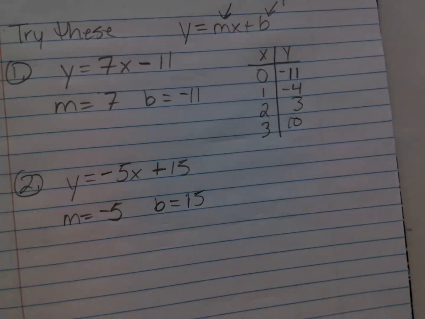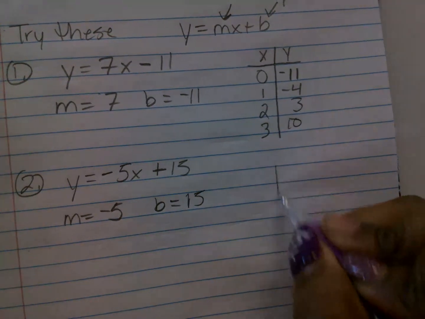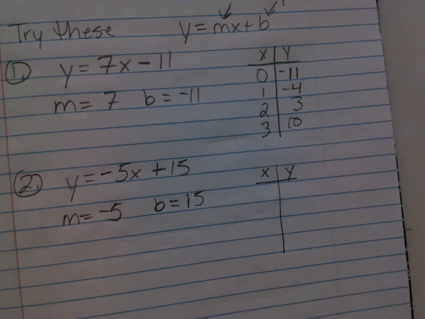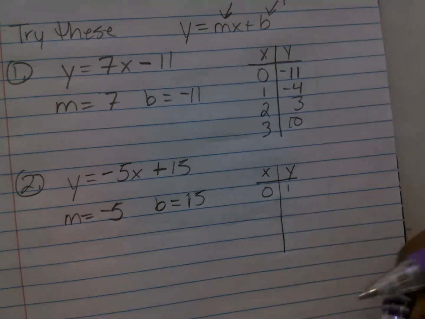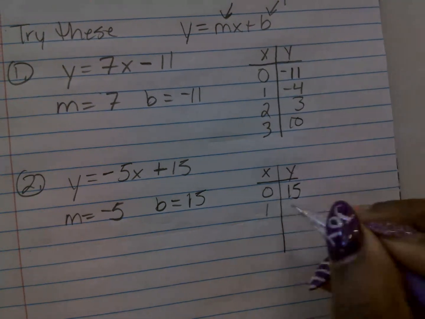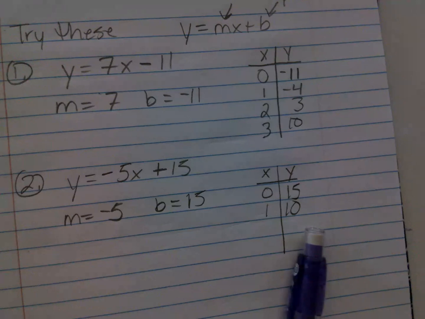All right, so now let's write the table. All right, so 0 and 15. 0 and 15. Good job. 1 and 10. Okay, who's the second person? 2 and 5.